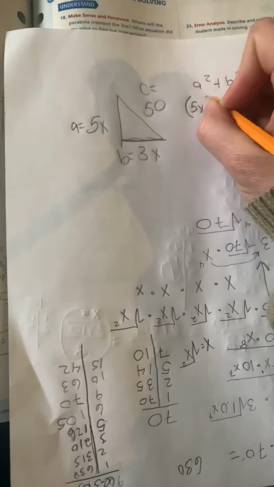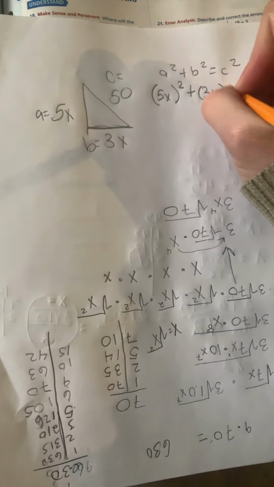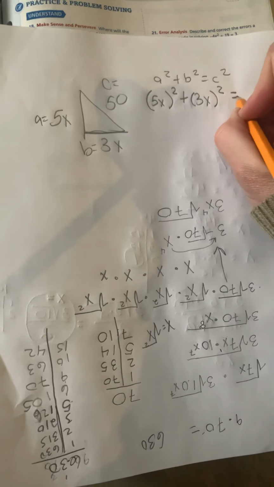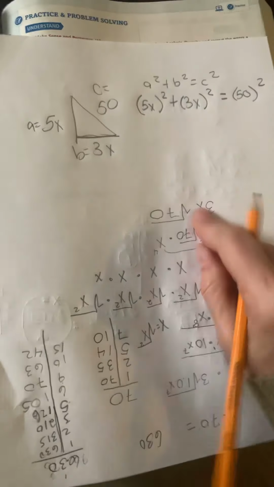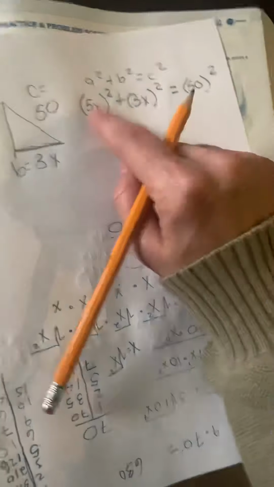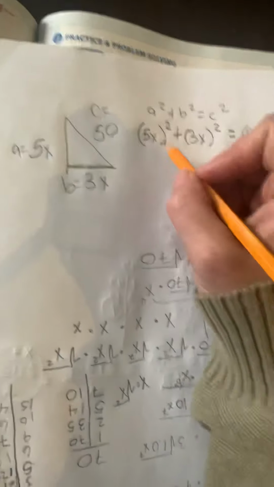5x squared plus 3x squared equals 50 squared. Again, see how those parentheses make a huge difference here. The x isn't just squared, the 5x is squared and the 3x is squared.